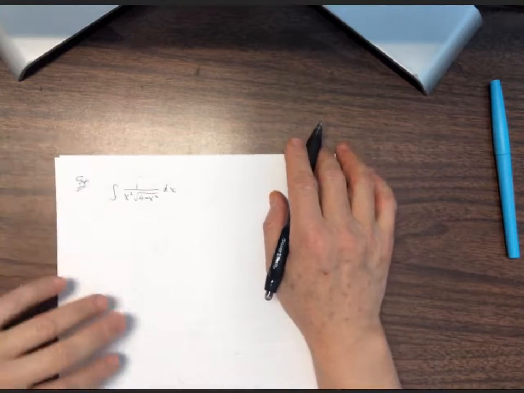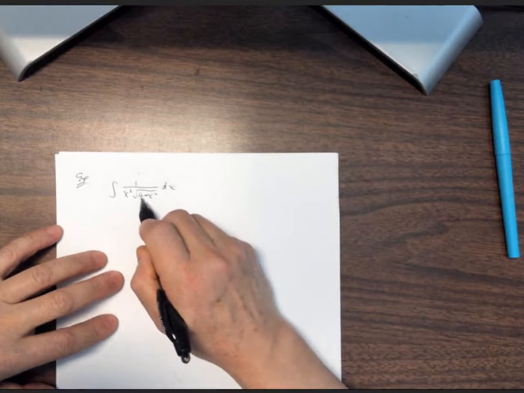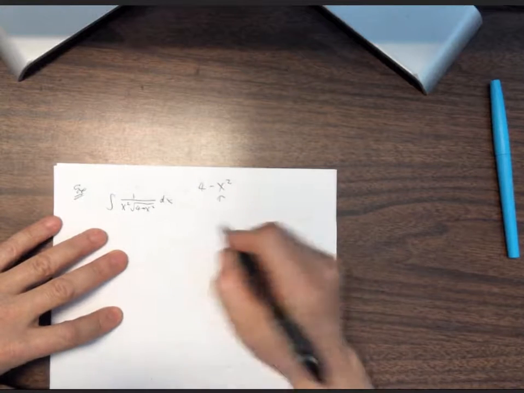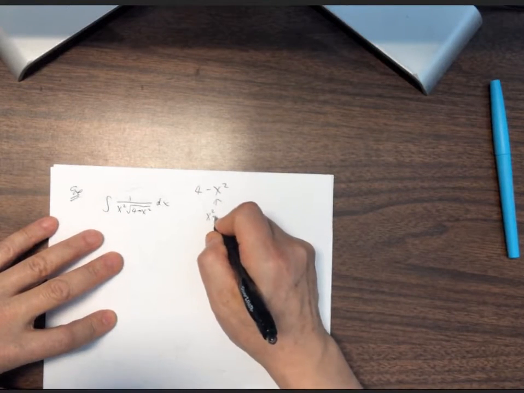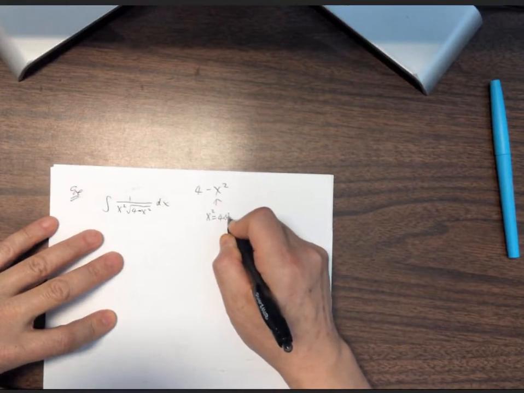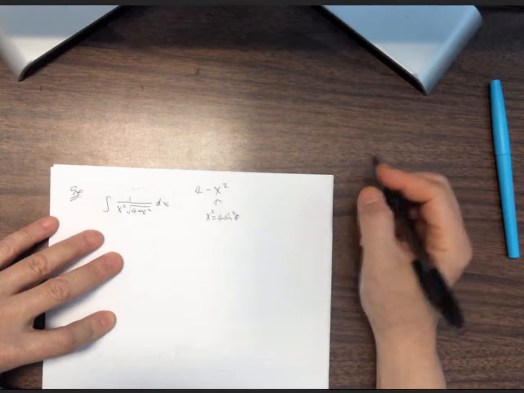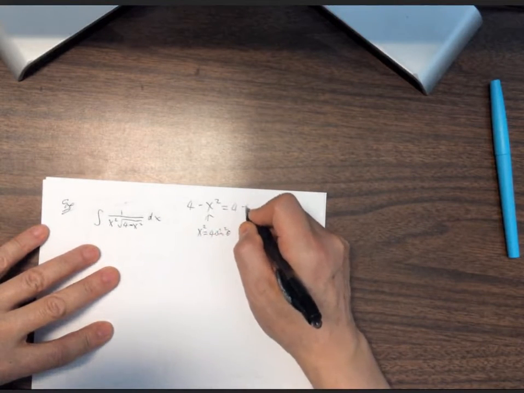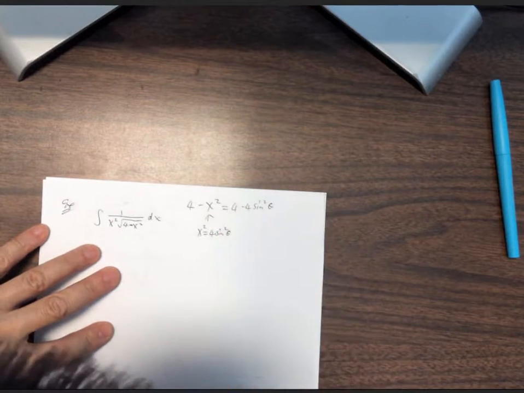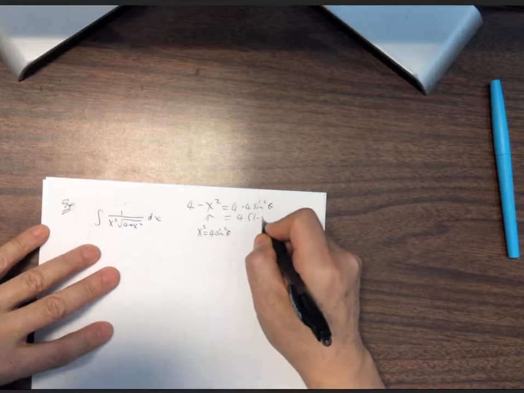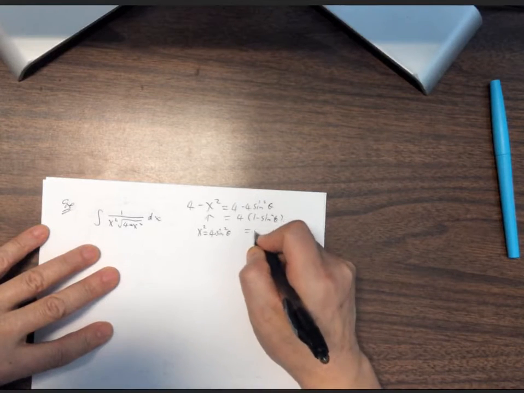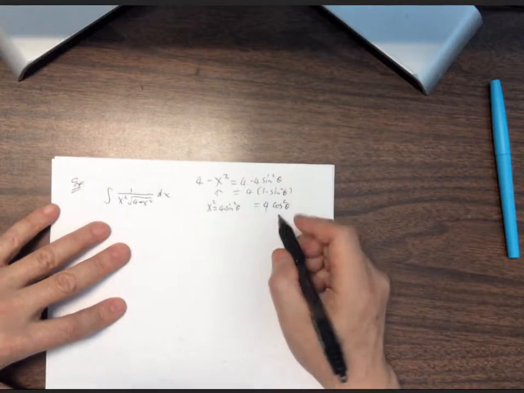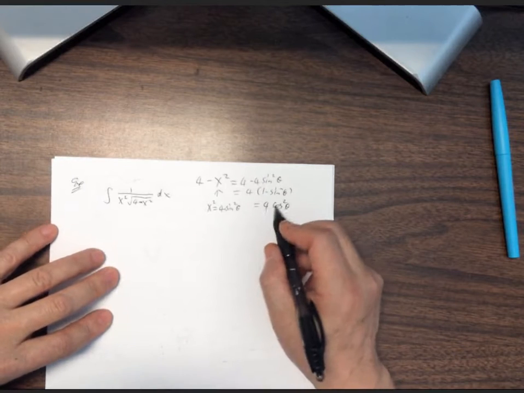Well, let's try our trig substitution. 4 minus x squared. Let's write it down here. Based on our discussion, we want x squared to be 4 sine squared theta. This way 4 minus x squared becomes 4 minus 4 sine squared. Factor out the 4, 1 minus sine squared, that's a 4 cosine squared. One term and its actual square pretty much always work out this way.